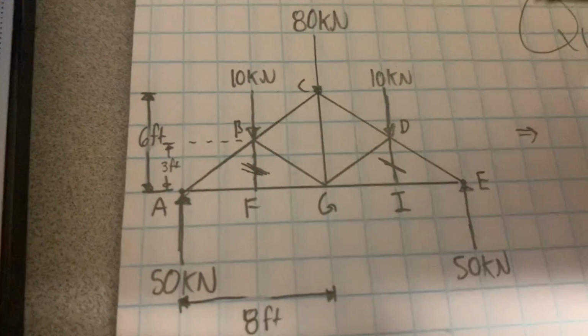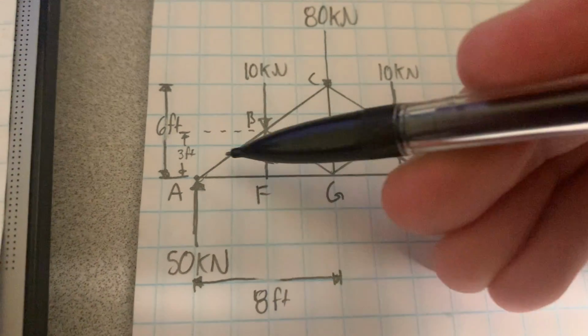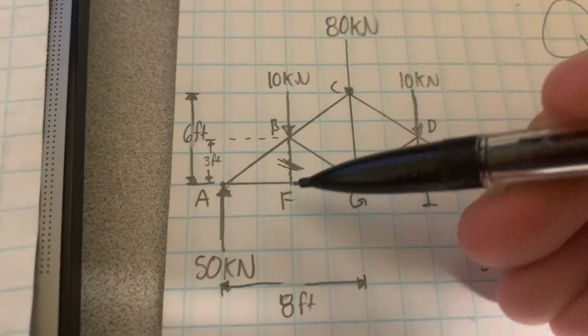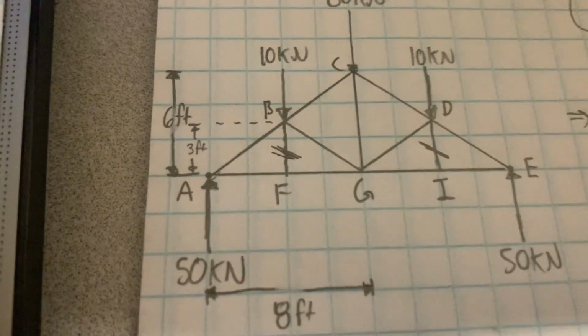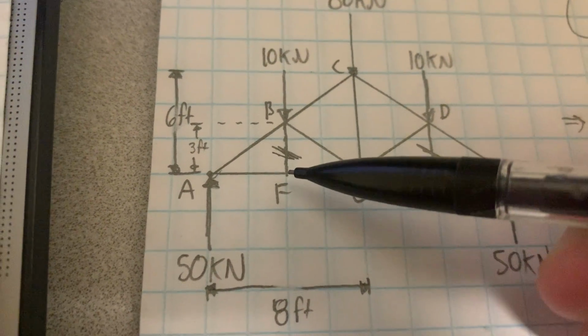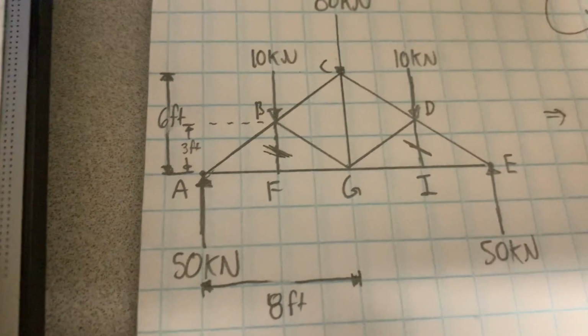And this is because there are no external forces at this pin, which is perpendicular to this member. And even if it were off to the side for some reason, it can also be considered a zero force member because it has no other connection or force acting down upon it at that specific joint.